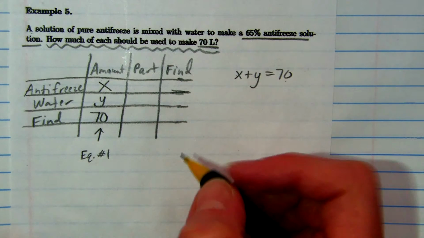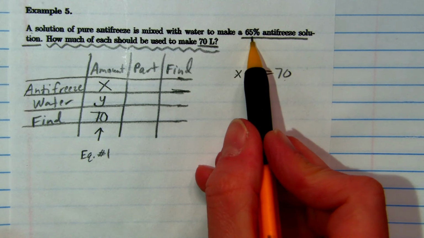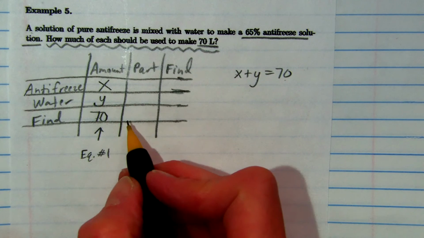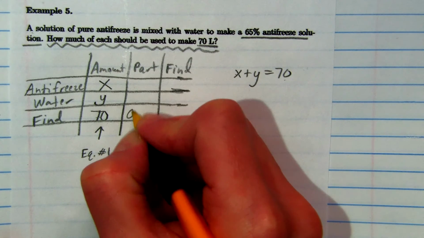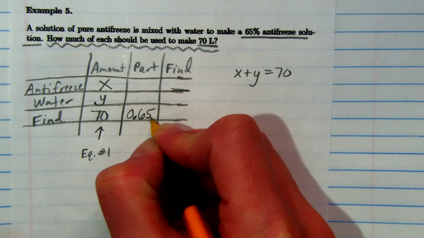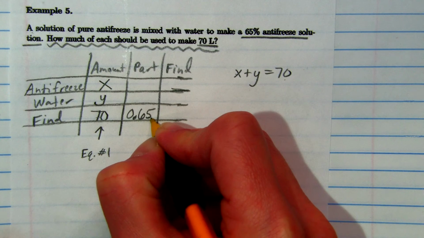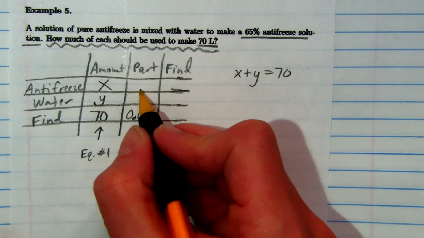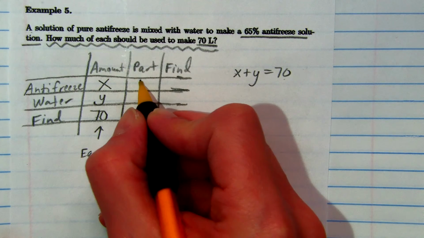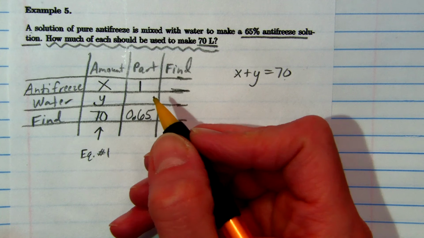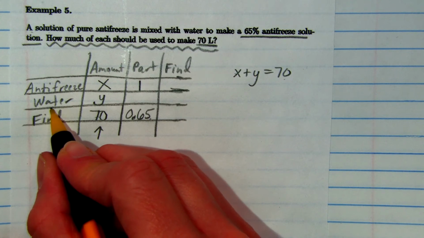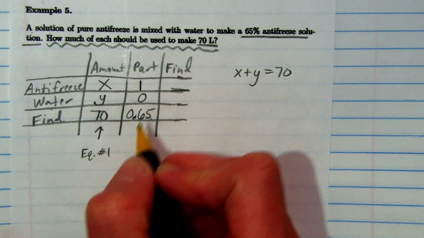Now the part column is where we either deal with prices or percents. It just depends on what the problem is. This one is percents. And so this is what's weird. We know that the final product is going to be 65%, so I'm going to change that to a decimal, 0.65. We're trying to figure out the parts. So antifreeze is 100% antifreeze, so we can just call that 1. And the water doesn't have any antifreeze in it, so we're going to call that 0.